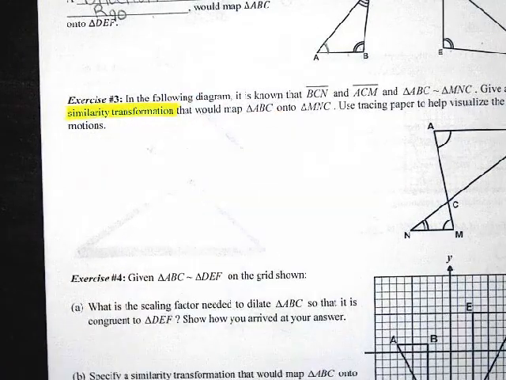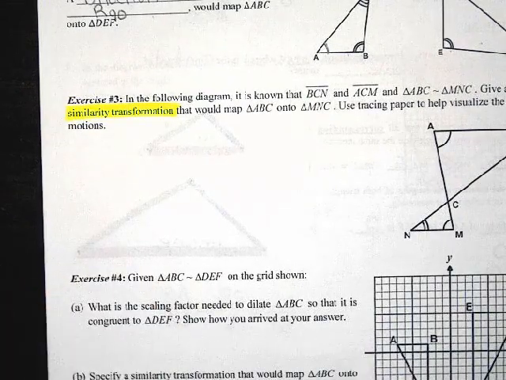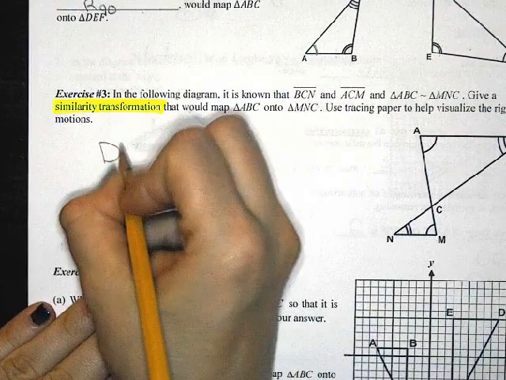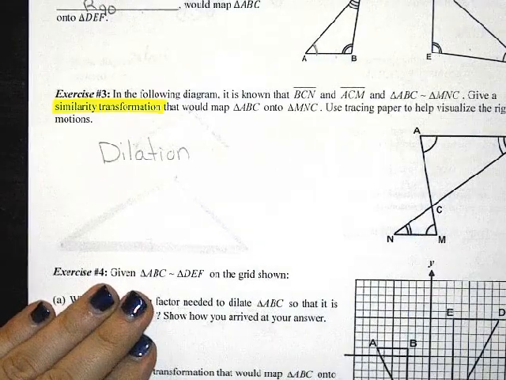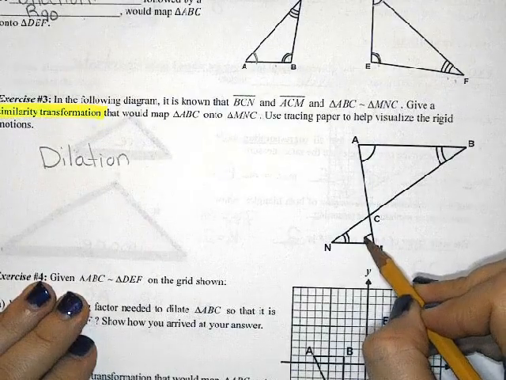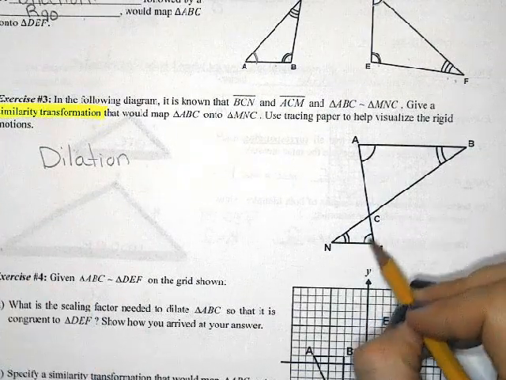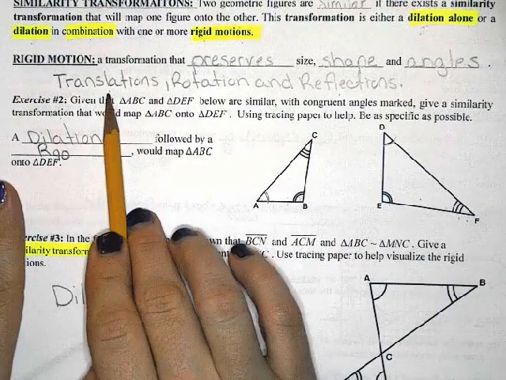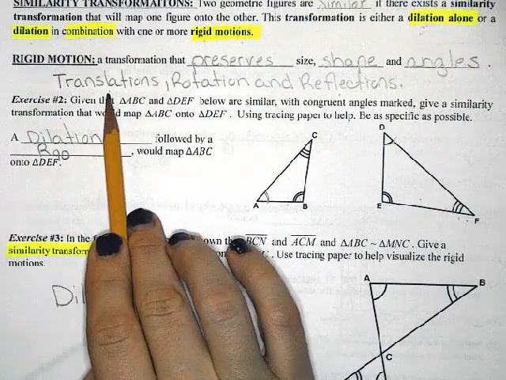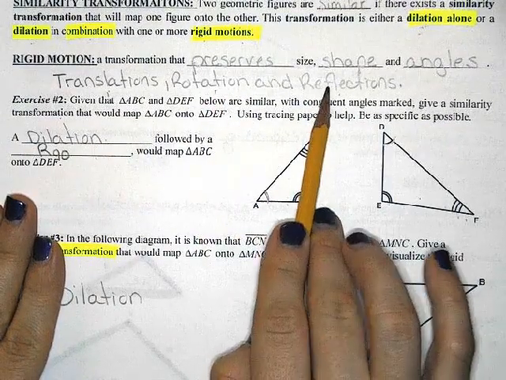Okay, now remember, similarity transformation always has to include a dilation. So we know the first one right away, a dilation. It's clear, this image got smaller or became smaller. Okay, so we know it shrunk. Now the question is, what else did it need to do to get angle A to map down to angle M? So we do need another rigid transformation. So again, the rigid transformations are translations, a shift left, down, up, or right, a rotation, which means to turn, or a reflection, meaning to flip.